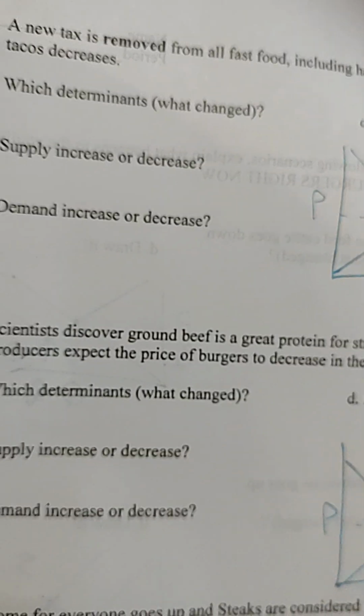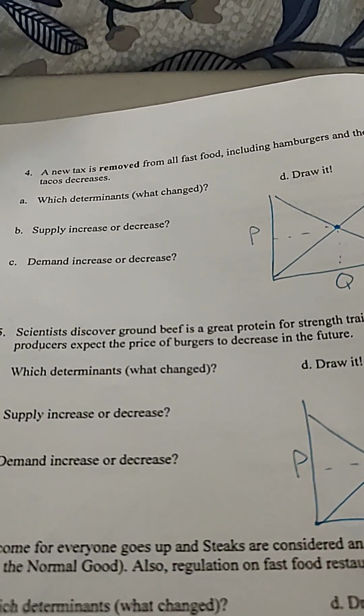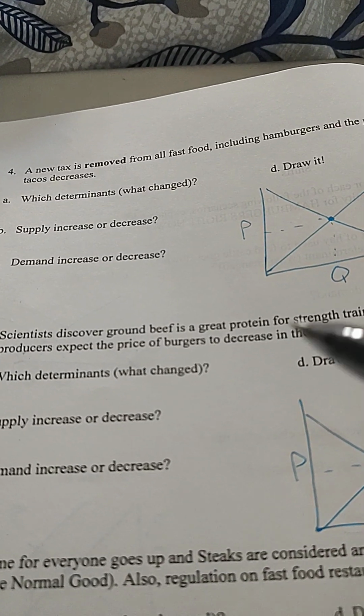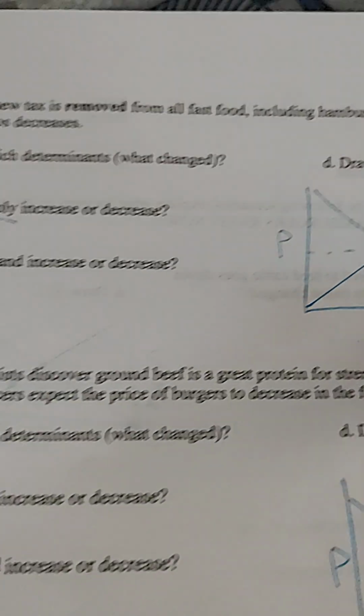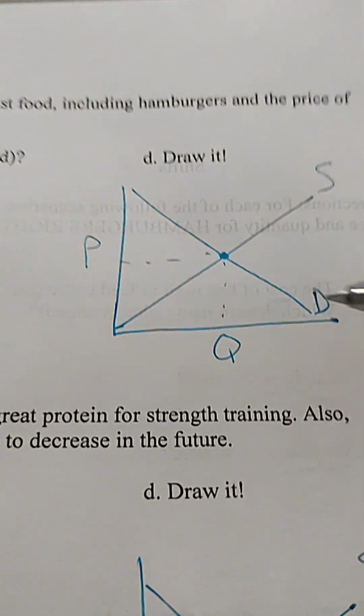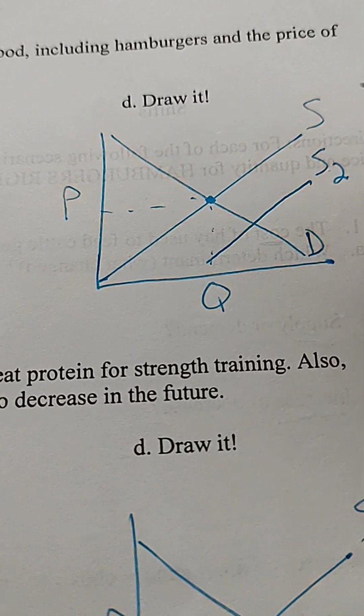All right, here it says a new tax is removed from fast food. Taxes are going to be supply. Okay, so tax would be supply. If a tax goes down, supply increases. That's going to be an increase here in supply.